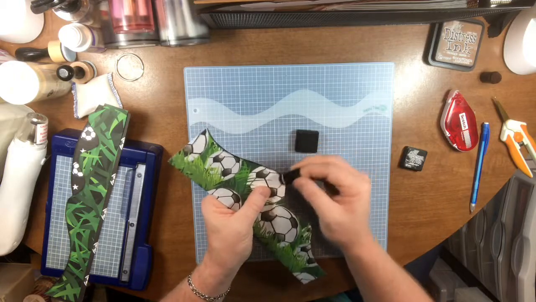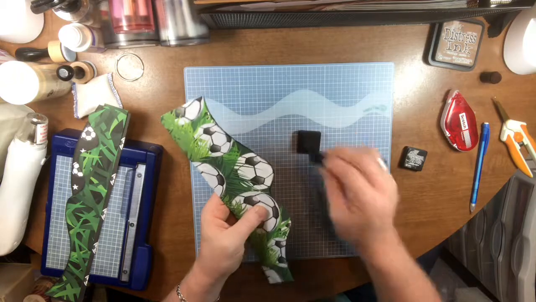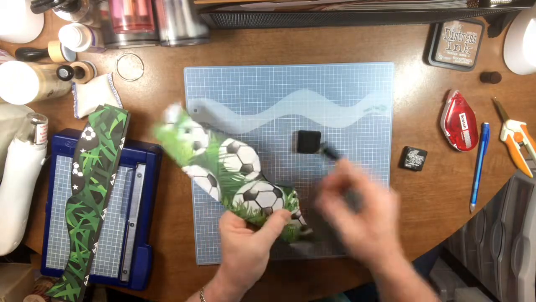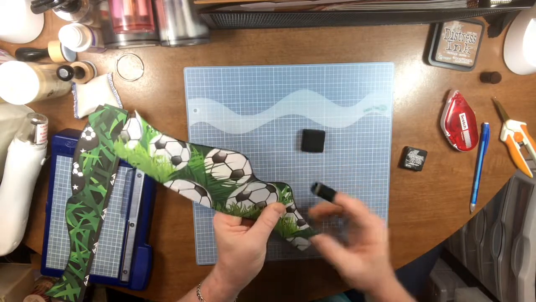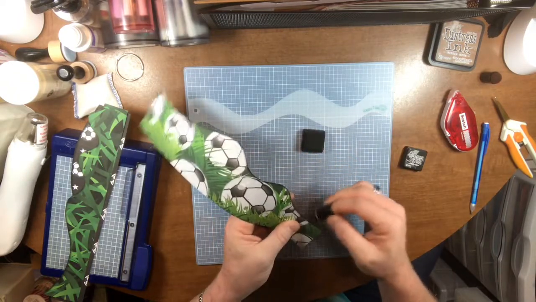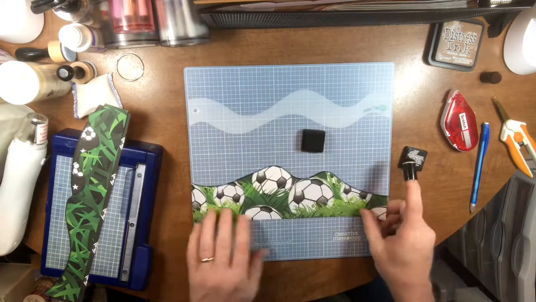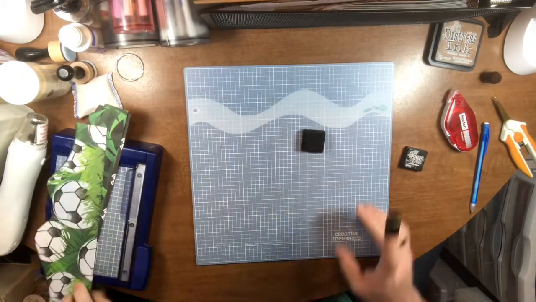With printed paper, double-sided printed paper especially, you will find that the paper has a white core. And what this ink does is it hides that white core and makes it darker so it doesn't stand out against your other papers. And this dark line will create a nice edge along your paper. All right, let's go on to our second piece here.